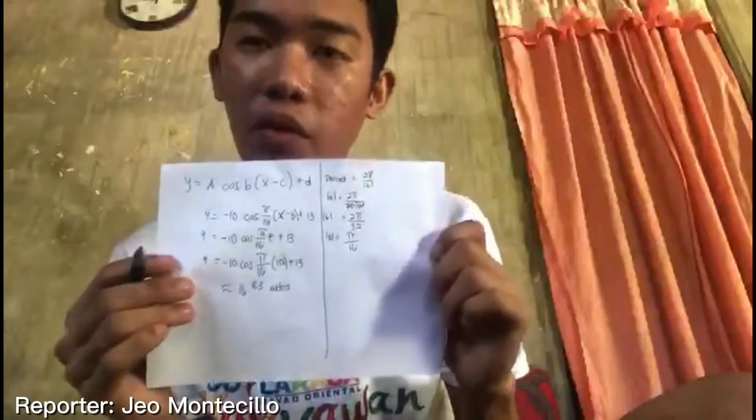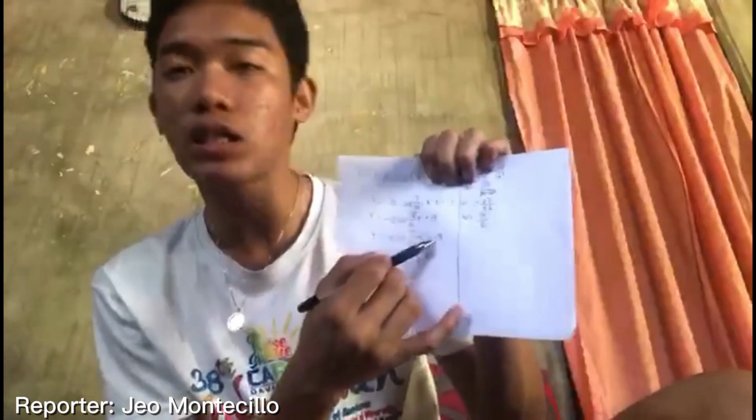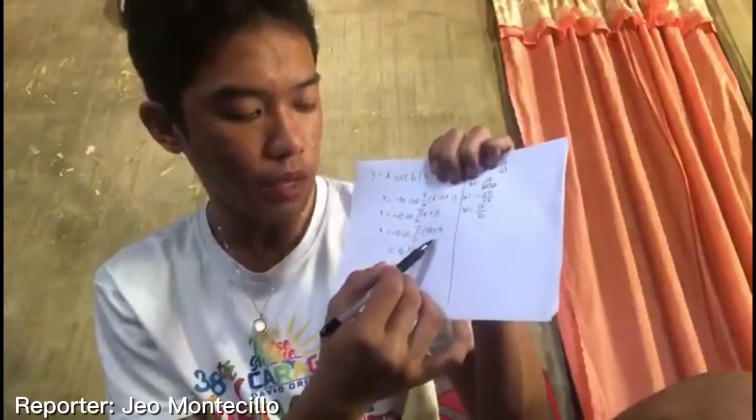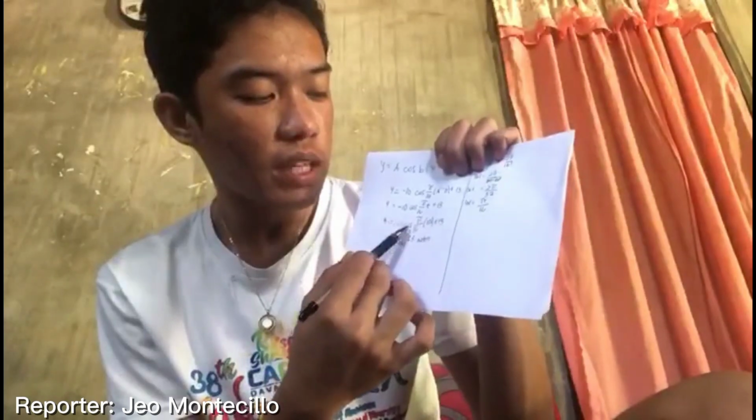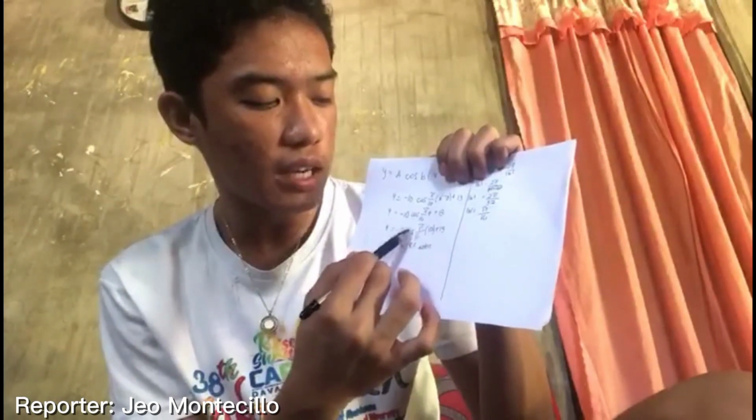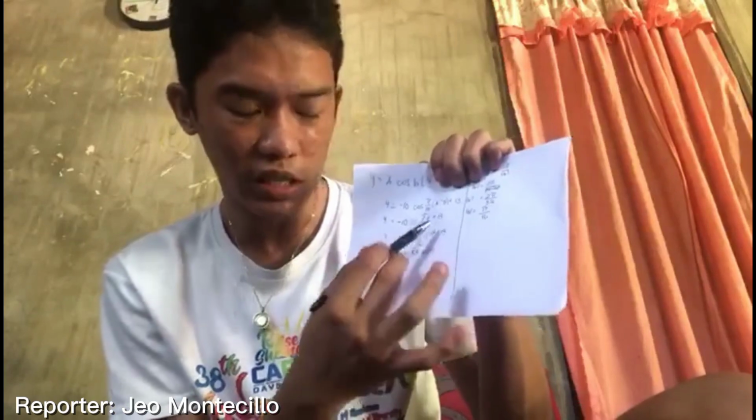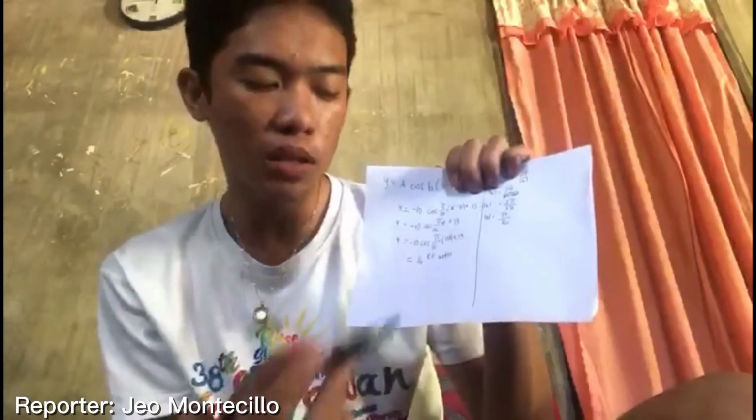Our time is 150, plus 13. So, negative 10 cosine pi over 16 times 150 plus 13 is approximately 16.83 meters. So, 16.83 meters is the height above the ground.